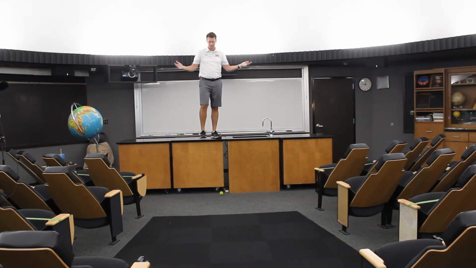What do you notice? As the ball is going off of the table, it's moving in 2 dimensions at the same time. It's moving in X and it's moving in Y. Gravity only pulls in the Y direction. It only pulls down. It only affects the ball moving down.